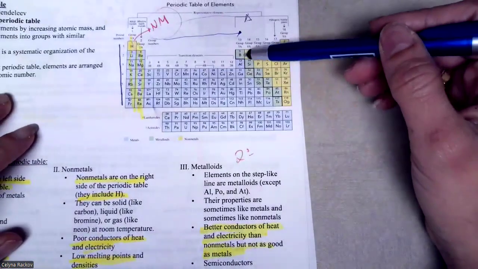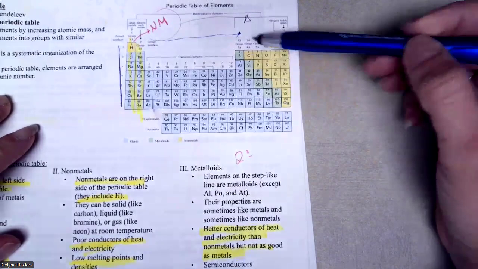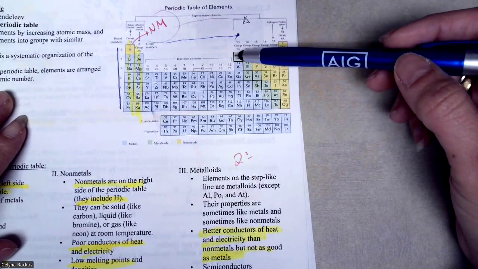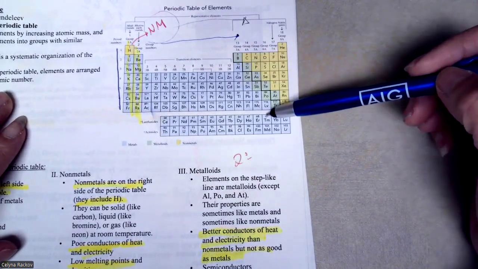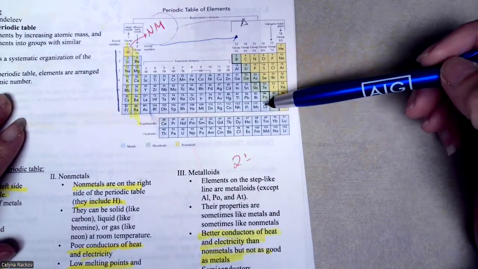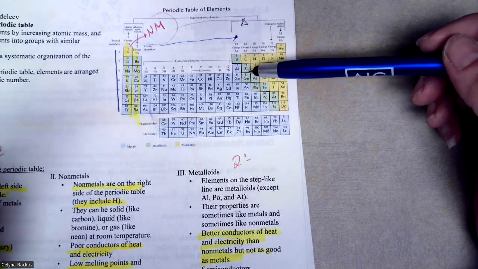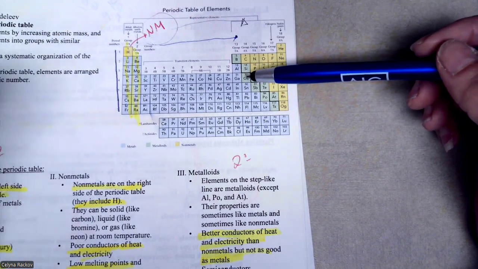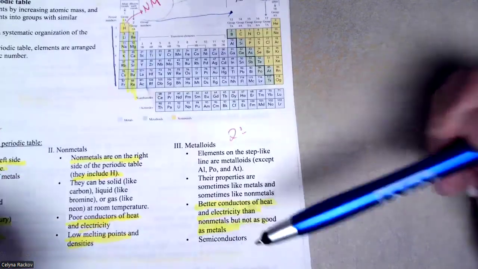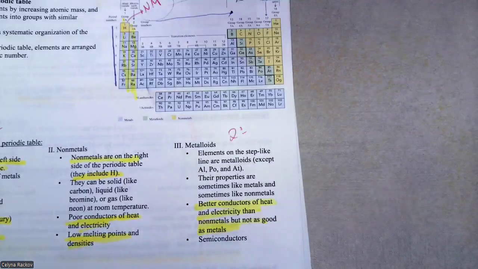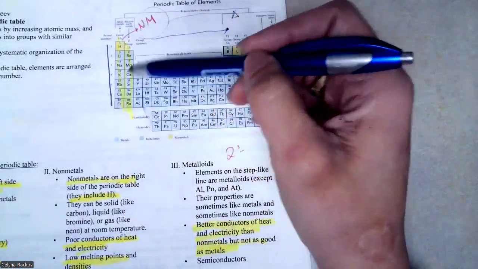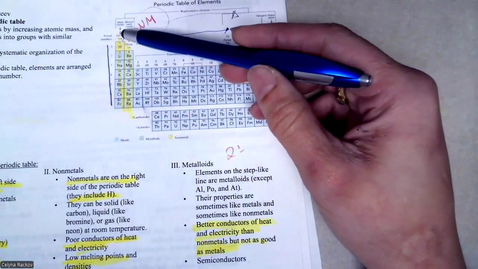The metalloids, the elements here in the green, just a few, right? They are on the step-like line here. They are better conductors of heat and electricity than non-metals, but still not as good as metals. And the metalloids, they are semiconductors.